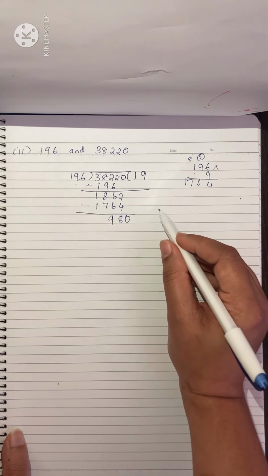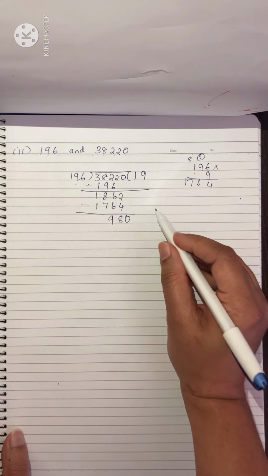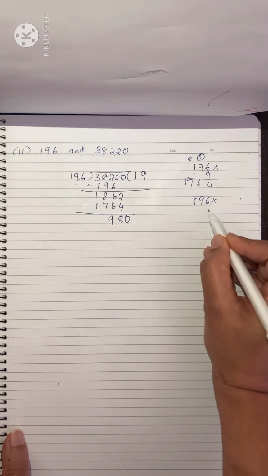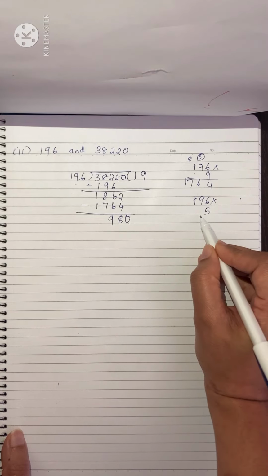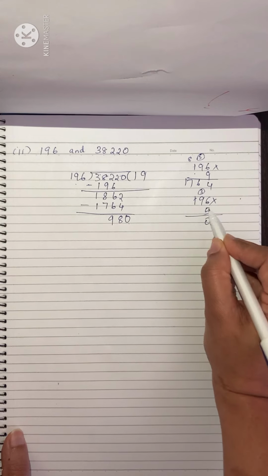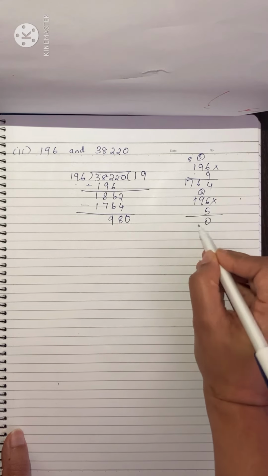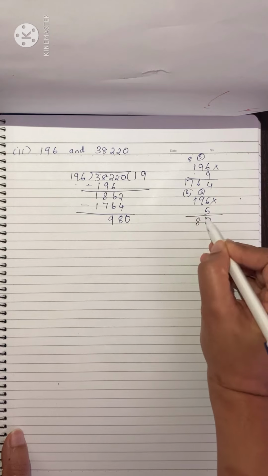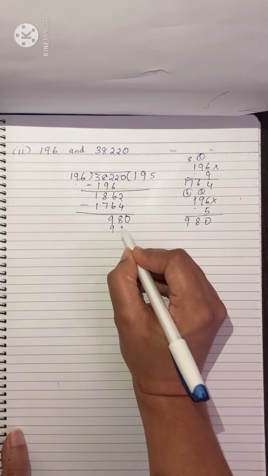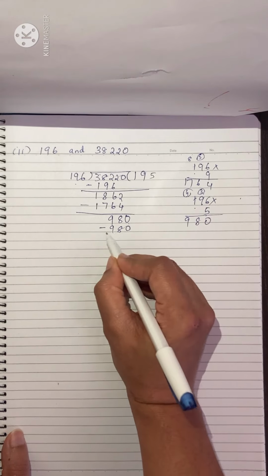Now here 196 multiplied by 0 comes, so let us multiply with 5. 6 5s are 30, 9 5s are 45, 45 plus 3, 48, 4, 5 1s are 5, 5 plus 4, 9. 0.